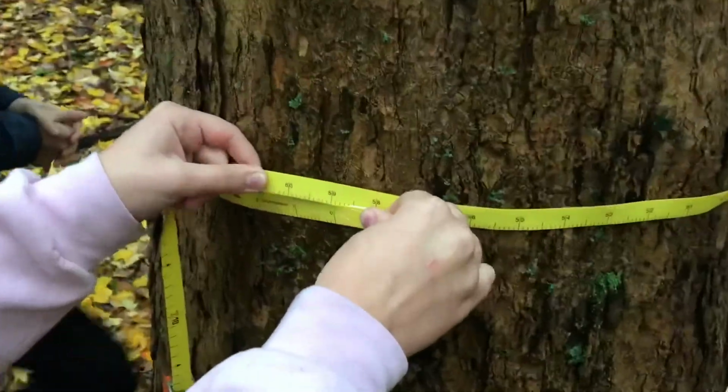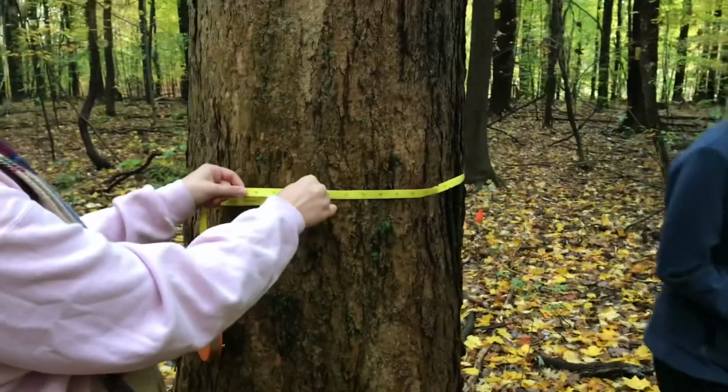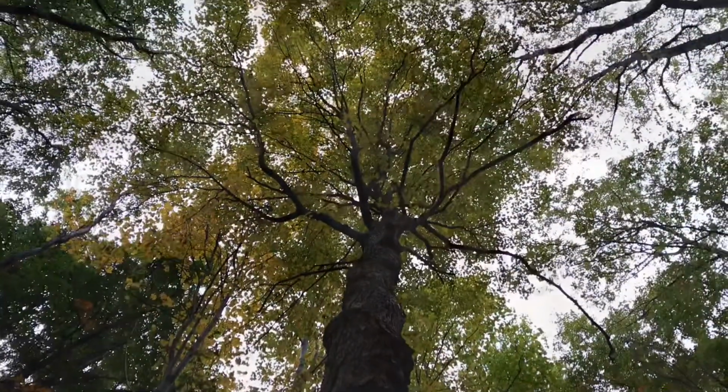Here's the DBH of this tree, mapped all the way around, like test height. And yeah, that's about it. That's a big tree. That is a big tree.